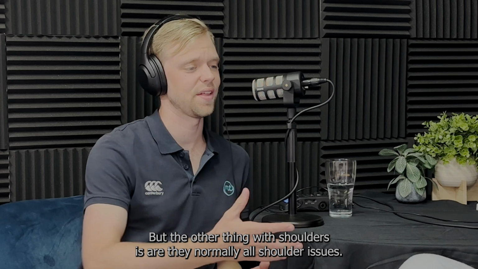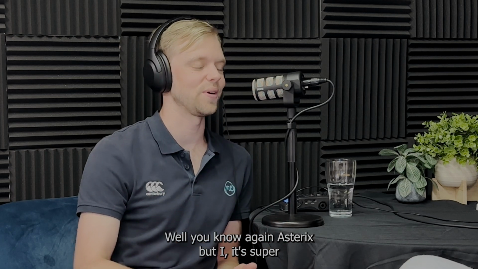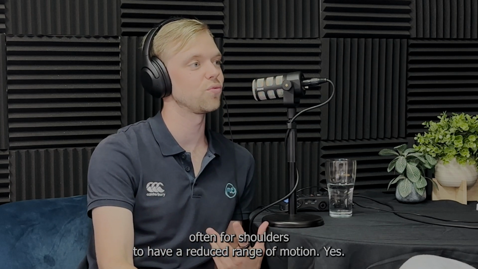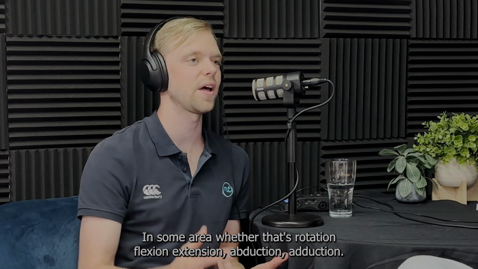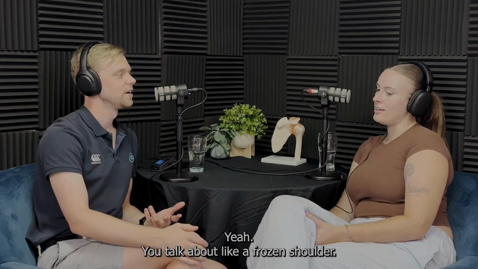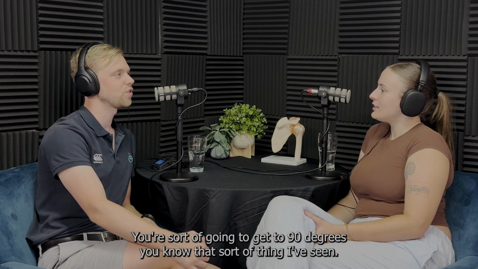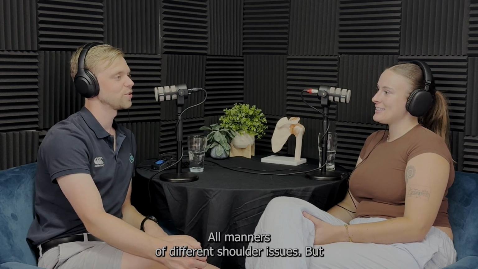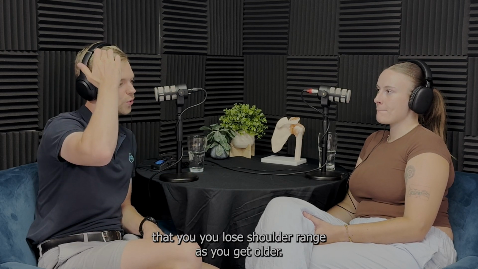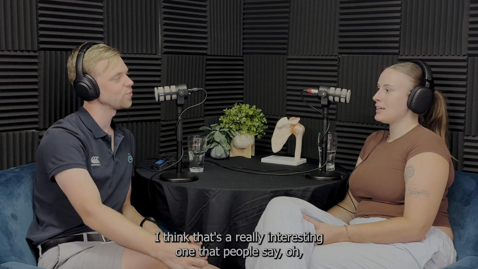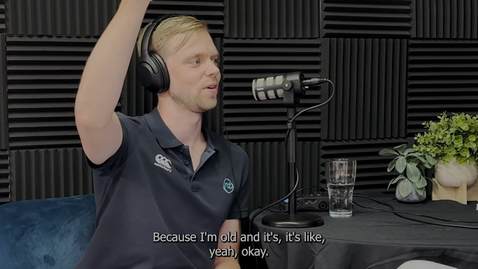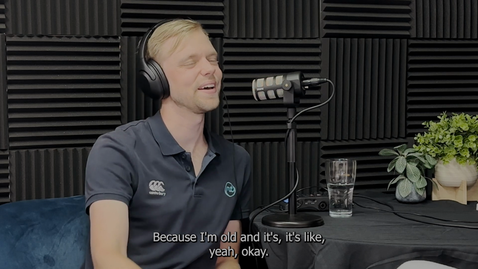But the other thing with shoulders is that with all shoulder issues, again, asterisks, it's super common for shoulders to have a reduced range of motion, in some area, whether that's rotation, flexion, extension, abduction, adduction. You talk about a frozen shoulder, where you're sort of going to get to 90 degrees. I've seen all manner of shoulder issues, but a common myth is that you lose shoulder range as you get older. I think that's a really interesting one, that people say, I can't lift my arm up, but that's normal, because I'm old. And it's like, okay.